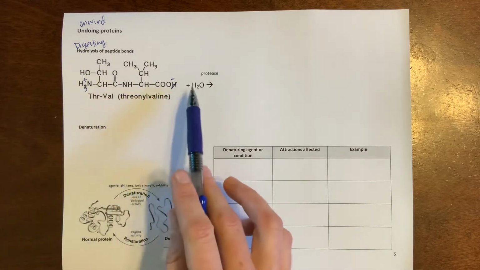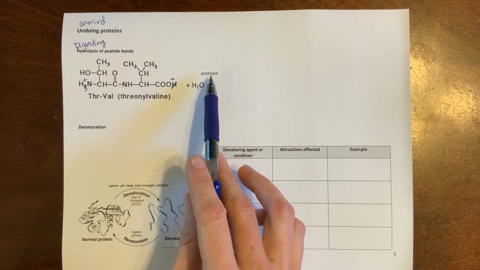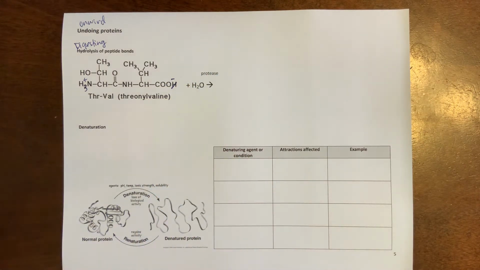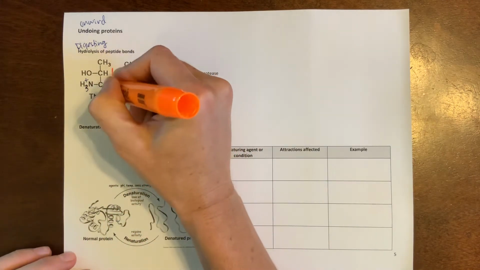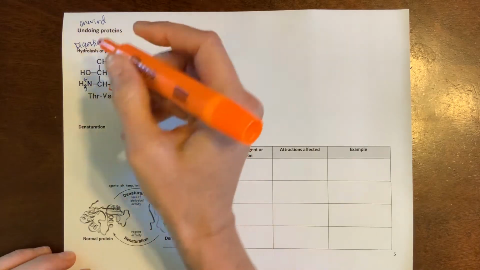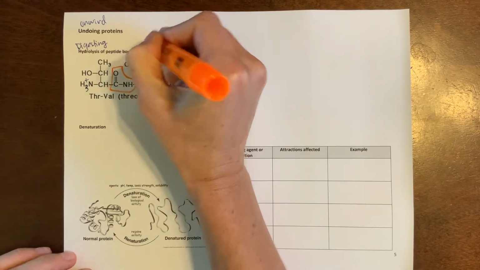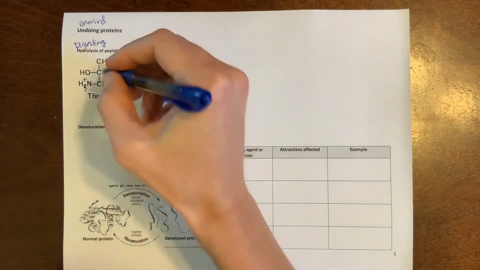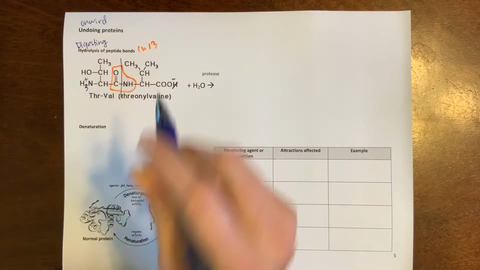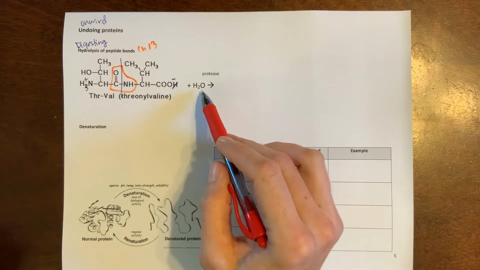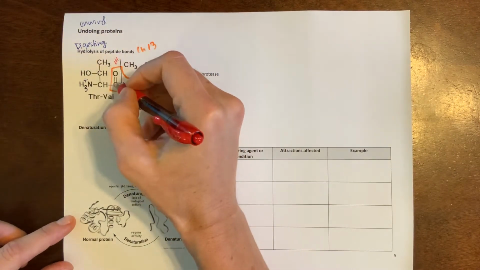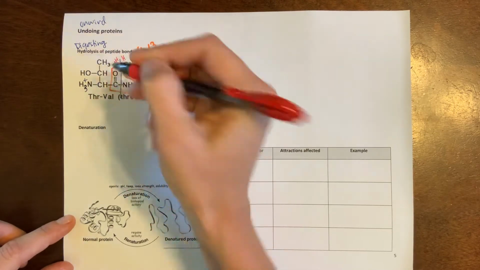So hydrolysis, remember, we add water. We would have some type of protease enzyme, something to break proteins up. And if we're gonna do a hydrolysis, then we need to find that amide bond, just like we did in chapter 13. And we're going to splice that right in half. So I'm gonna cut this right down the middle. If you remember, then we took our water, and the OH always adds where the carbonyl is, and the H adds on the other side.